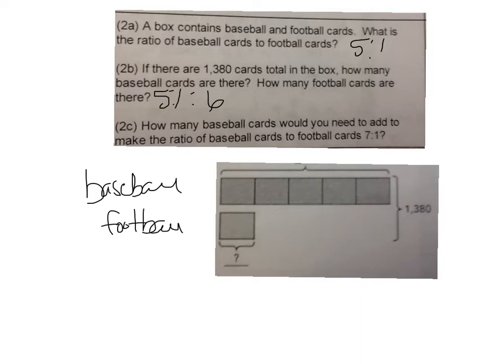Because we have 6 total pieces of tape, or 6 total units in our ratio, and because this is giving us the total cards in the box, we want to divide by 6. So what we know is that each piece of tape or each unit in our ratio is worth 230 cards. So we can fill in our tape diagram if we want to, showing that each unit in our ratio has to be worth 230 cards.